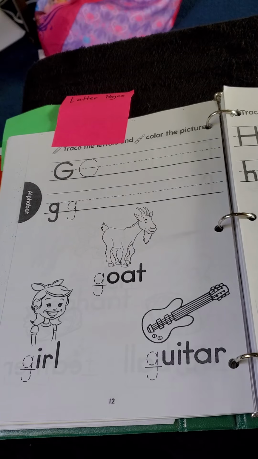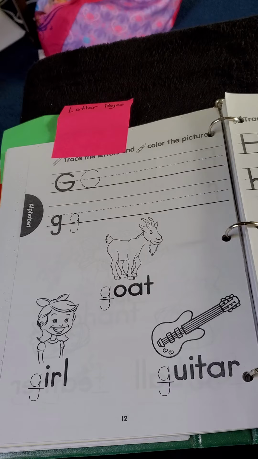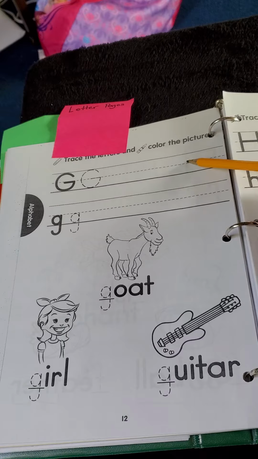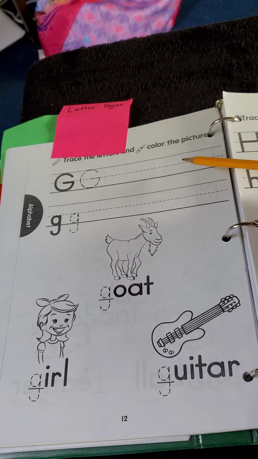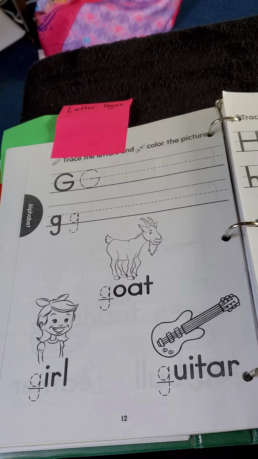So if you will get out your packet that has your letter G in it, we're going to work on this one. Grab a pencil. I know sometimes we use pen, but I like to use a pencil first for these parts as you're learning. And if you got it up here, you can go ahead and use a pen or a color pencil to do these G's below. All right, here you go.